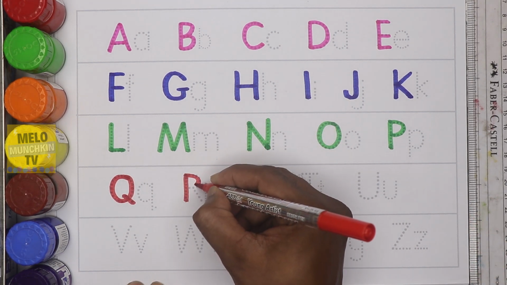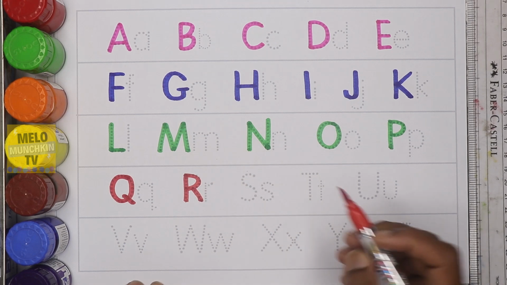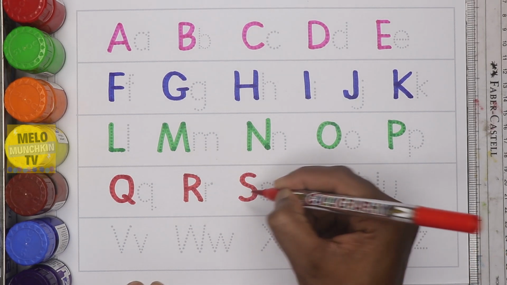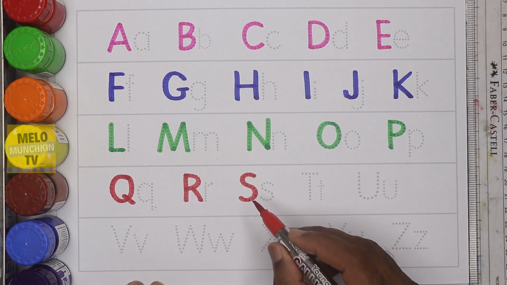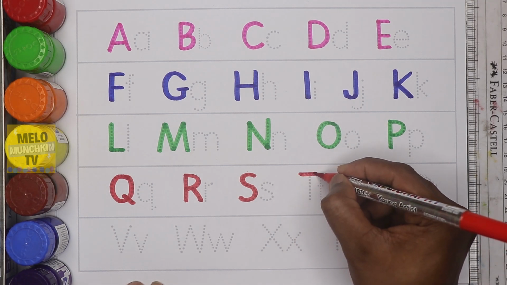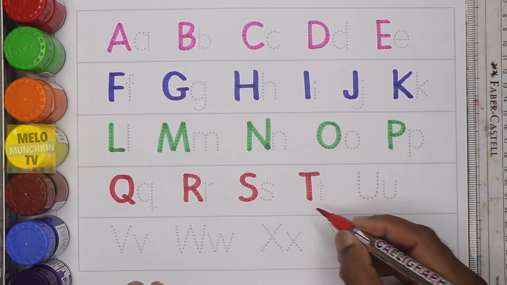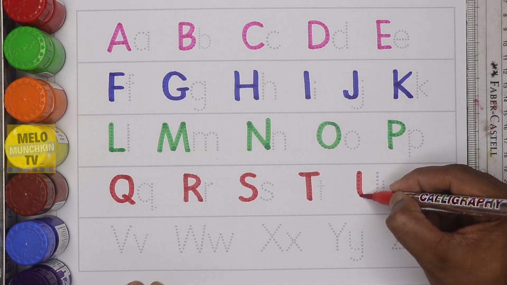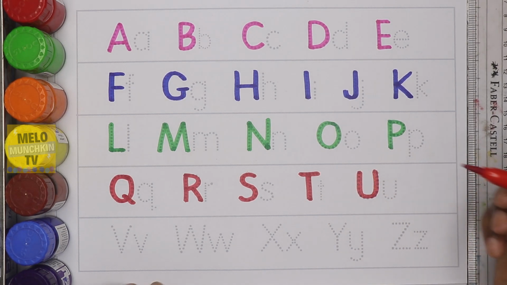R. Capital letter R. R for rabbit. S. Capital letter S. S for sun. T. Capital letter T. T for tiger. U. Capital letter U. U for umbrella.